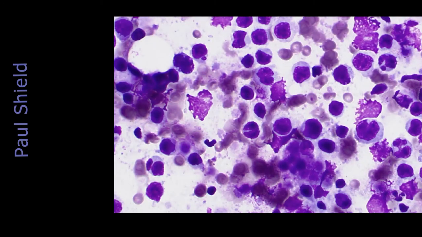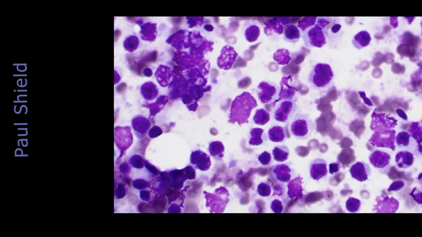And I notice at this power that they have a rim, like a crescent rim of cytoplasm. Also, there's one cell right in the middle there that has quite a deep indent in it, like a bum cell or a cleavage. Notice that quite a lot of the nuclei as well are not actually perfectly round. They've got dents and irregularities to the nuclear membrane.